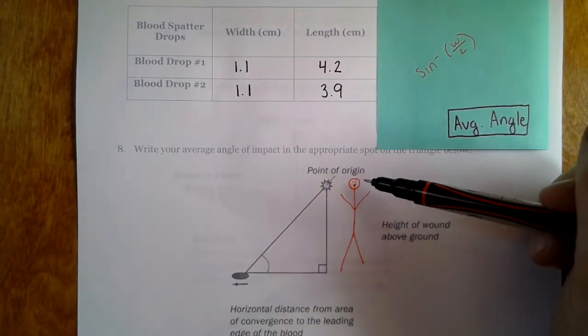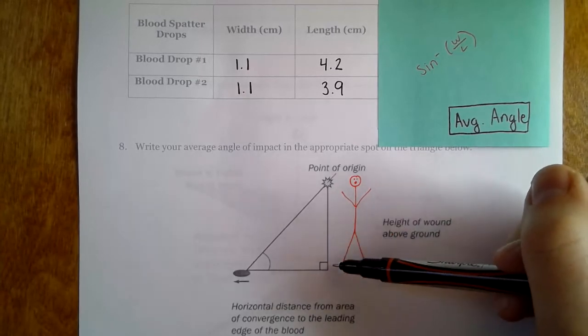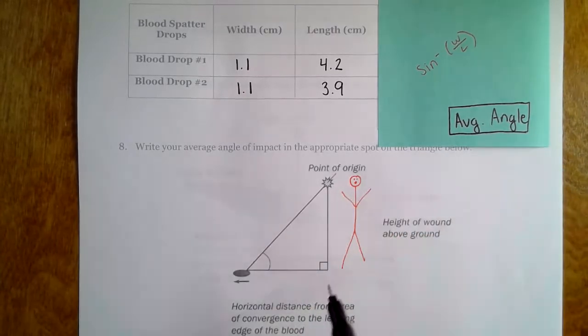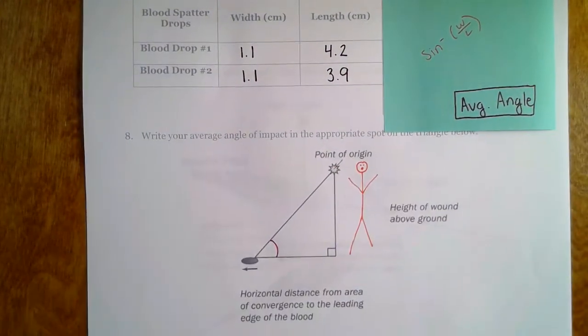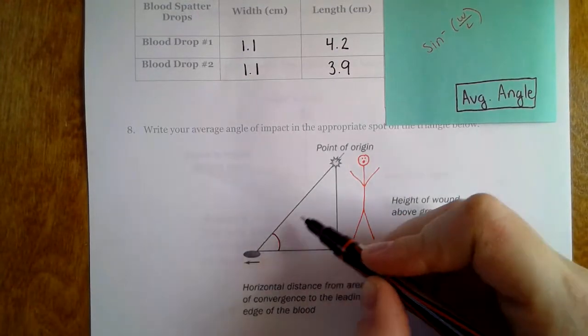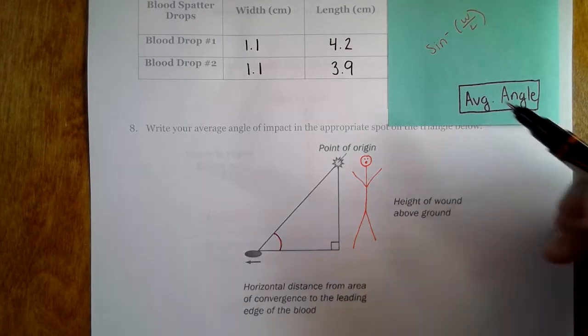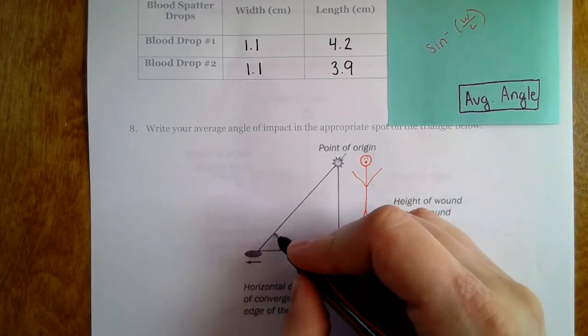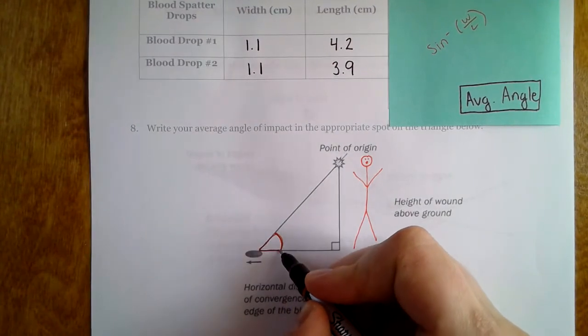This is not going to be our angle of impact here. This is just the 90-degree angle that forms whenever someone is standing. And then this would be the distance from that particular victim to where we find the blood spatter. Your angle of impact is going to go right here. So when you figure out what this answer is, even though it looks like a lot, all you have to do for number 8 is write this answer right here.